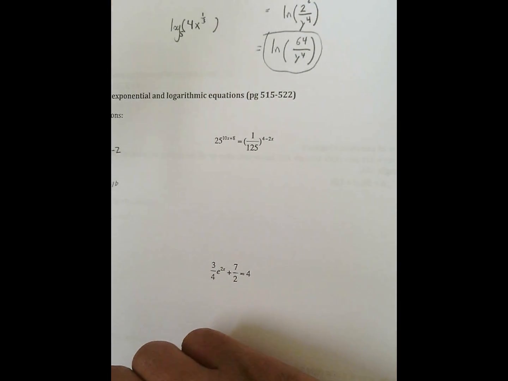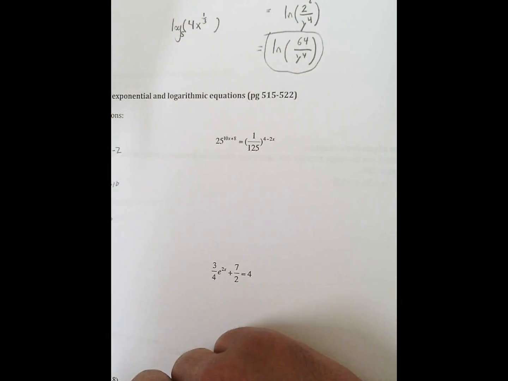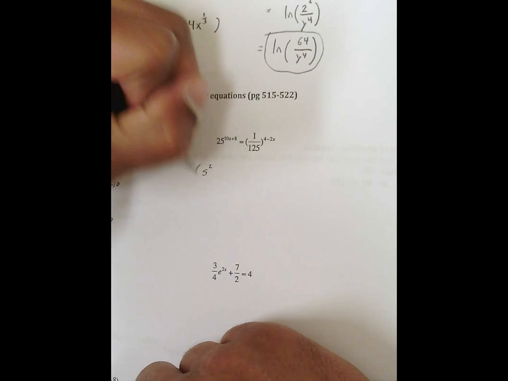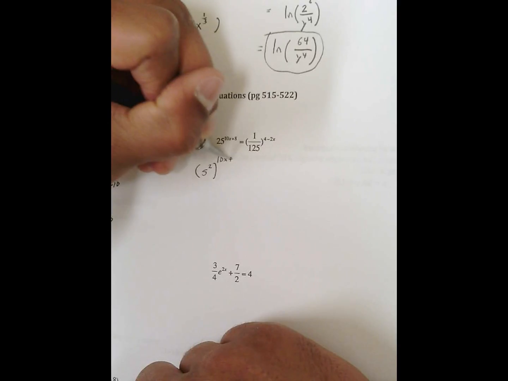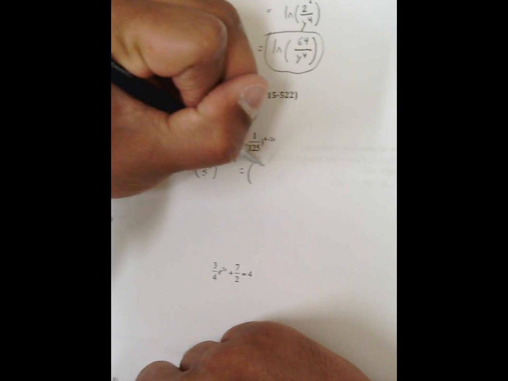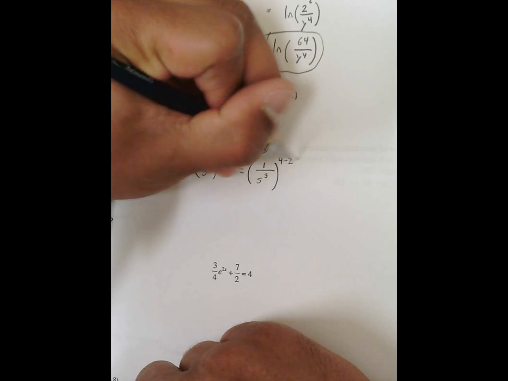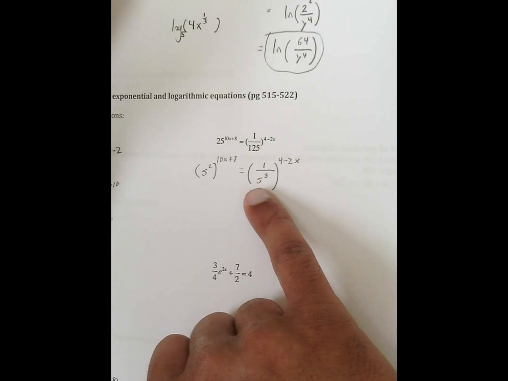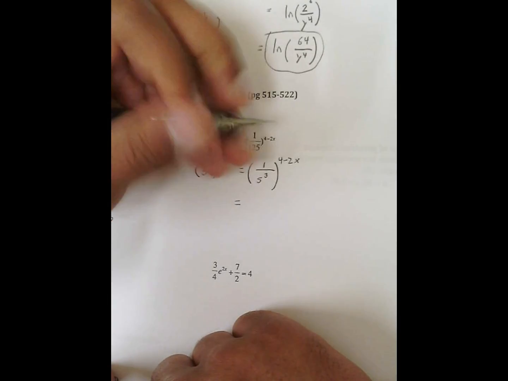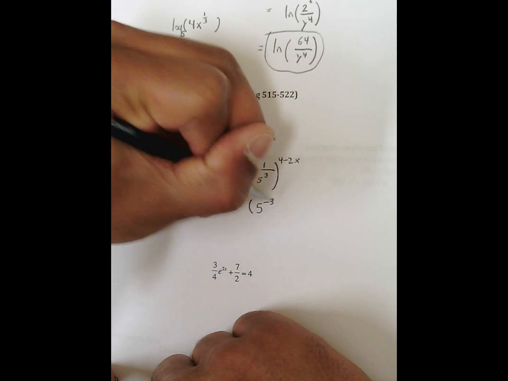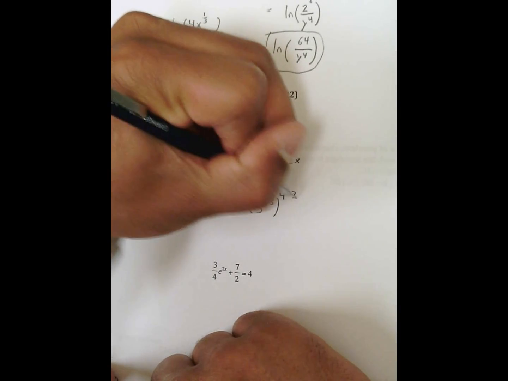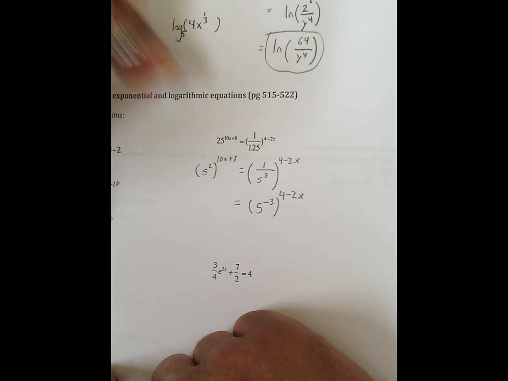Okay, over here, 25 and 125 can both be written as bases of 5. So I'm going to change this to 5 squared. And I'm going to change this to 5 to the 3rd. But I need to bring this from the denominator to the numerator. And the way I do that is I write this as 5 to the negative 3rd power. I have to negate this exponent to bring it to the numerator.